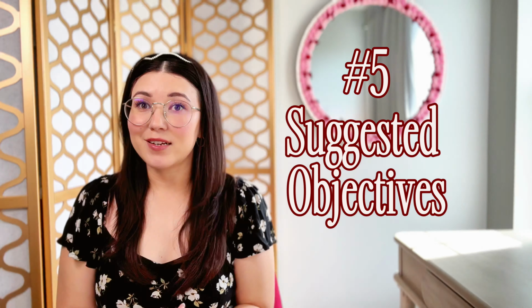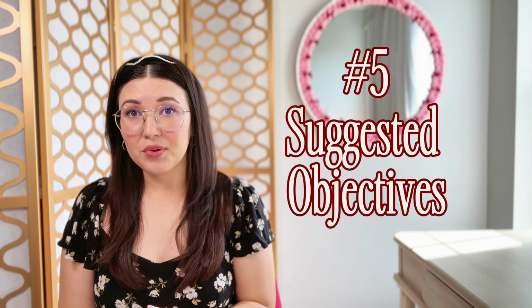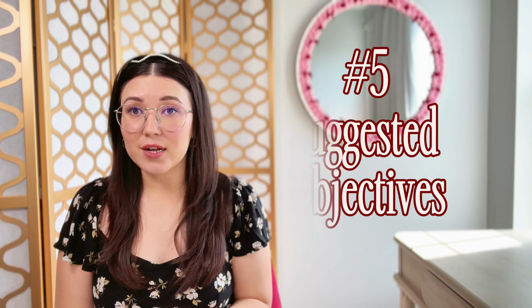Then we have suggested objectives. So this is your action plan section. Pull the top 3 opportunities or changes you recommend they make and provide specific details on how to implement them. Don't overwhelm them with 20 different things to fix. Give them 3 clear, actionable priorities they can focus on first. Make each recommendation specific and achievable.